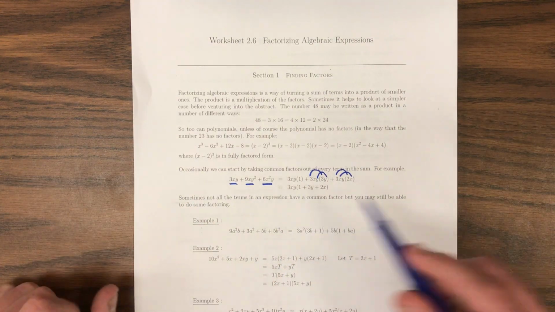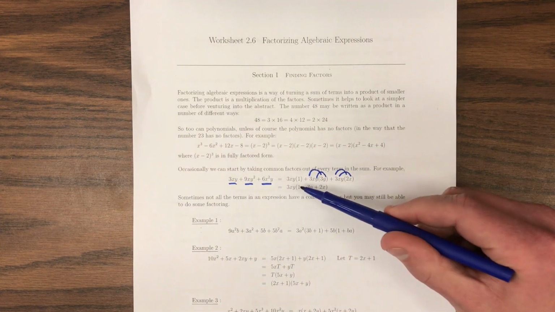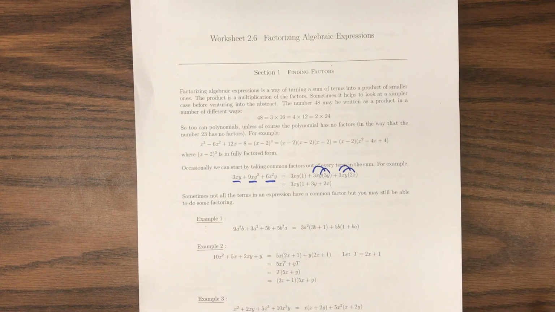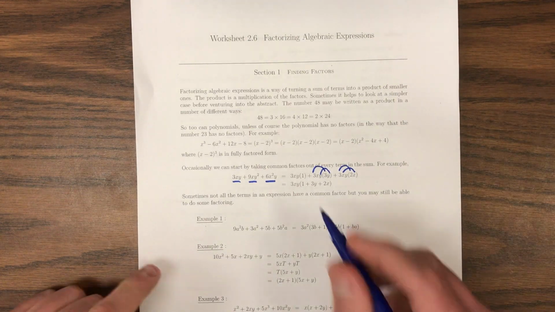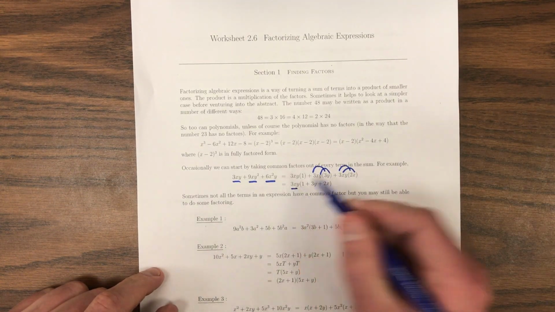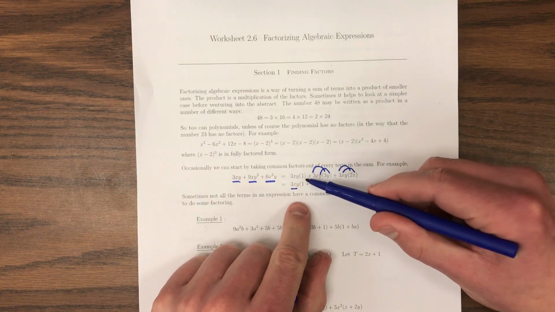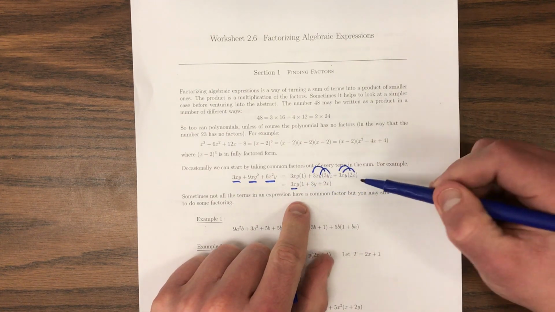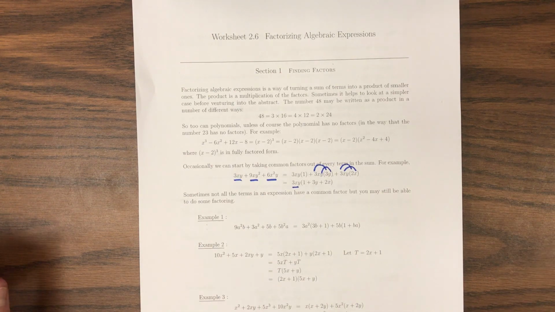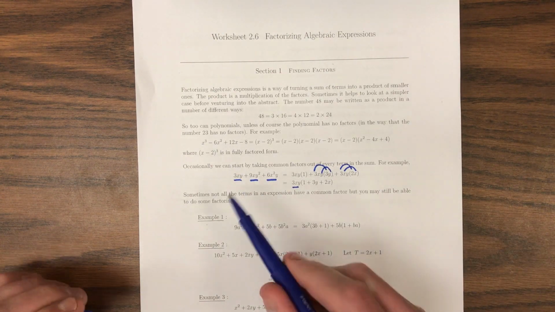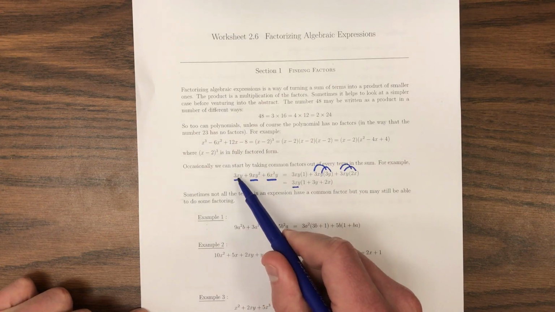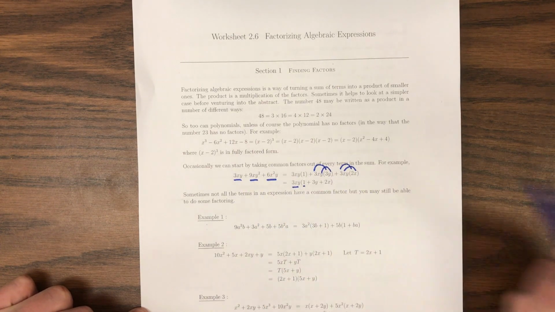So what they're trying to show you here is that each term has a factor of 3xy in it. And so they factor that 3xy out here in this second line. And what remains is what that other factor of each term was, or in other words, what you would get from each term if you divided it by 3xy. If you divide 3xy by 3xy, well, you get this 1.